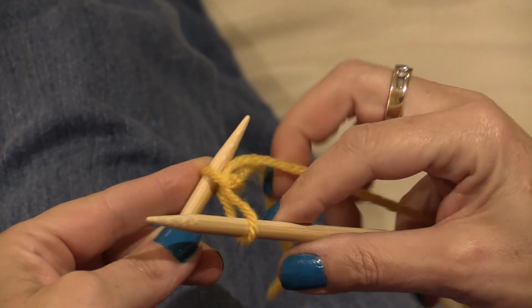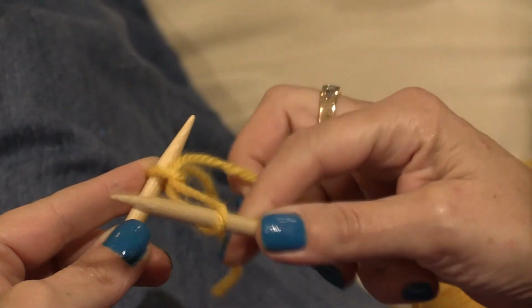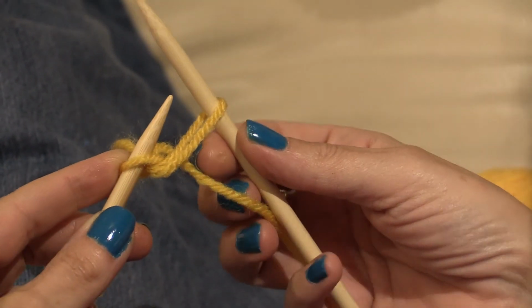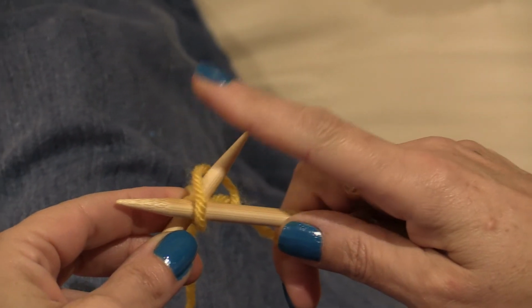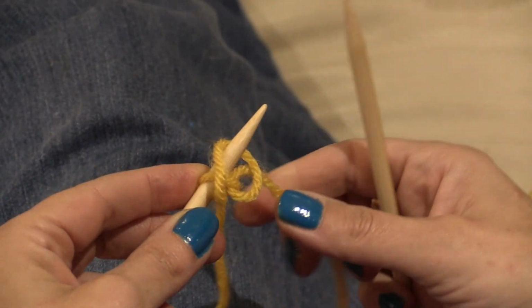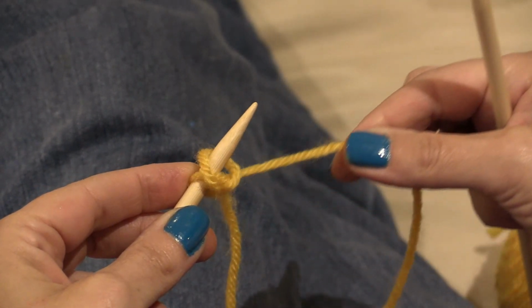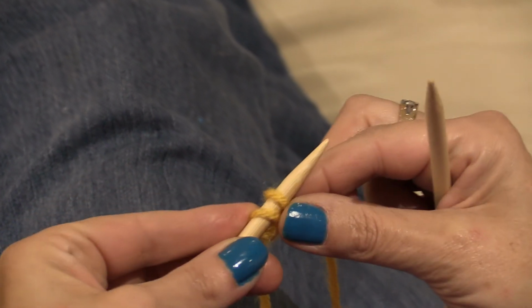But I'm going to take that loop, see how I'm letting it be pretty long, and I'm going to put the loop back on the left needle and remove the right needle. And then I'm going to pull this loose yarn, and now I've got 2 loops.